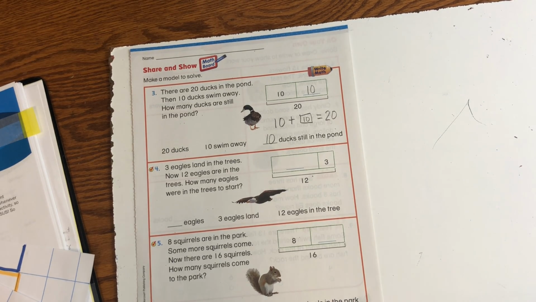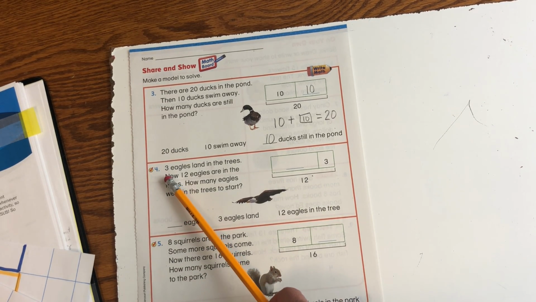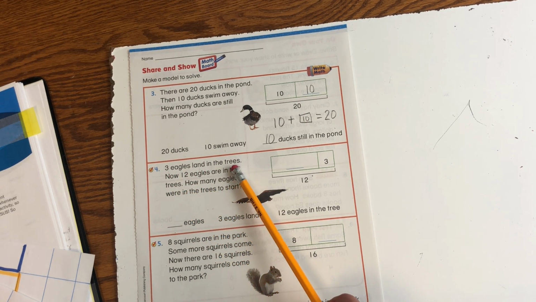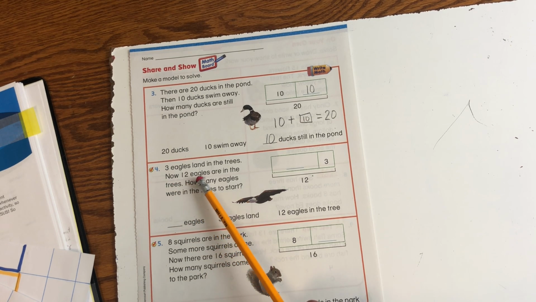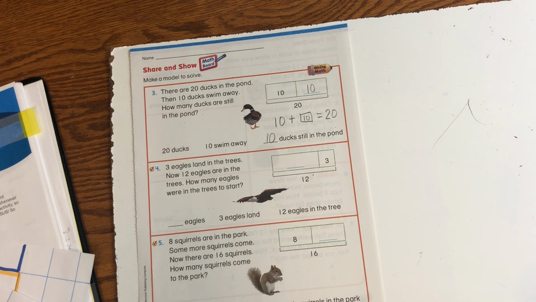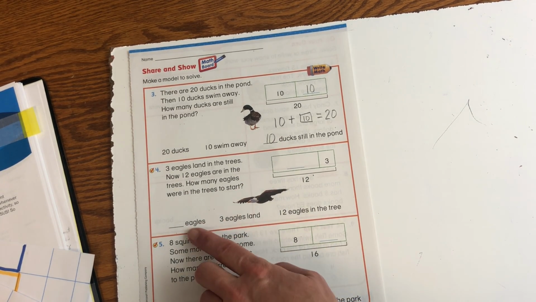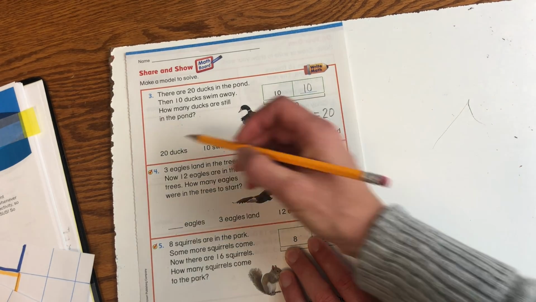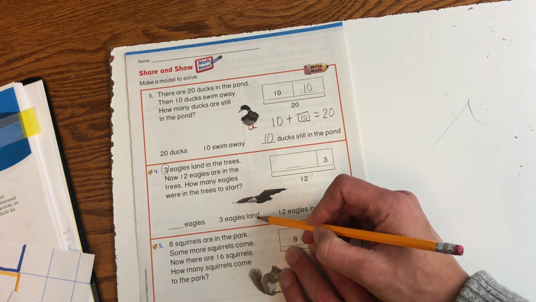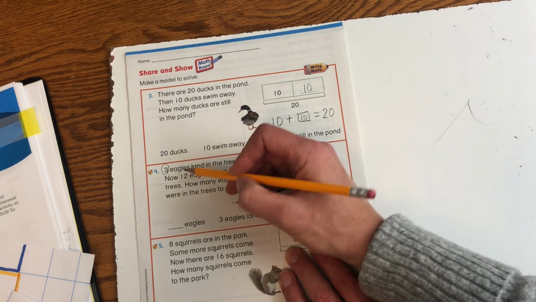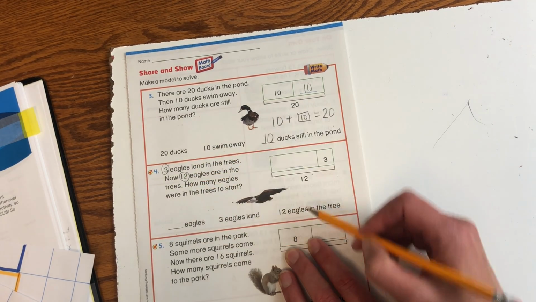Let's move on. Number 4. Read it with me, please. This is about eagles. 3 eagles land in the trees. Now 12 eagles are in the trees. How many eagles were in the trees to start? What do we need to find out? How many eagles were in the tree to start? What information is important? 3 eagles that land in the tree. Then now there are 12 eagles in the tree.